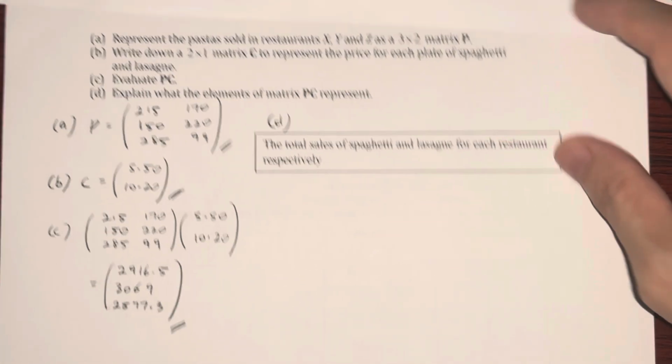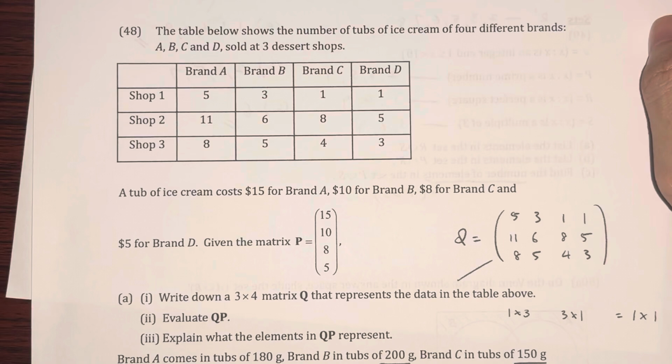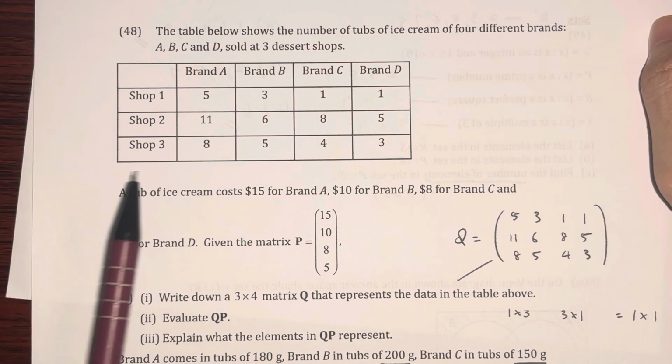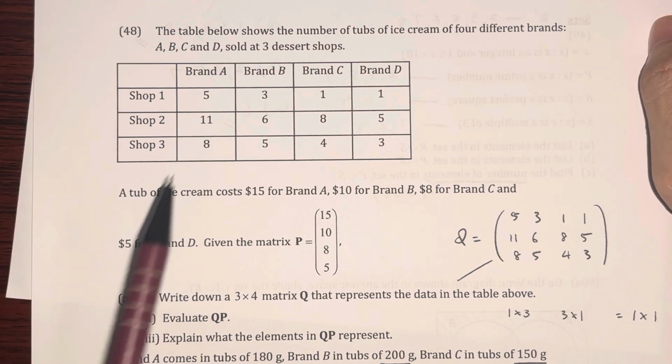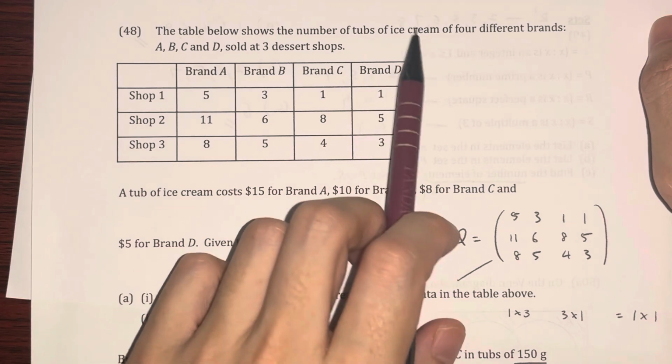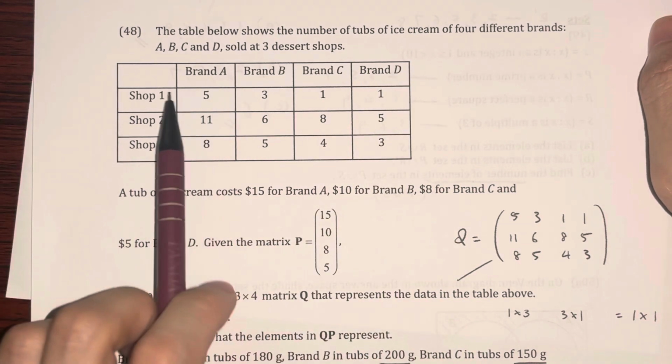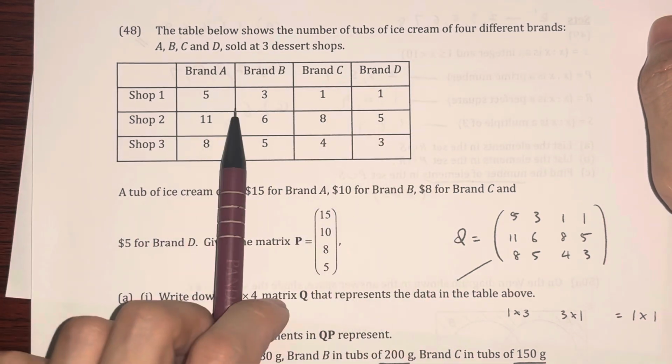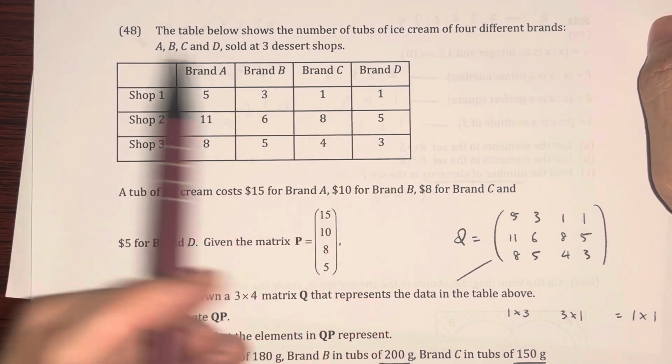Okay, so for the next question, this will be another question, also fairly standard. You can see that there are 4 brands of ice cream, 3 shops, and this is the number of ice creams they sell. Each is the day, I don't know.